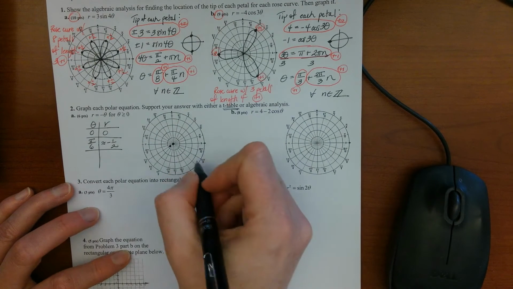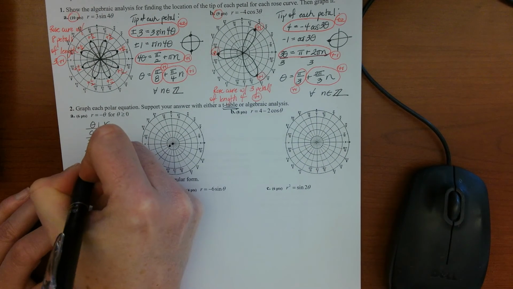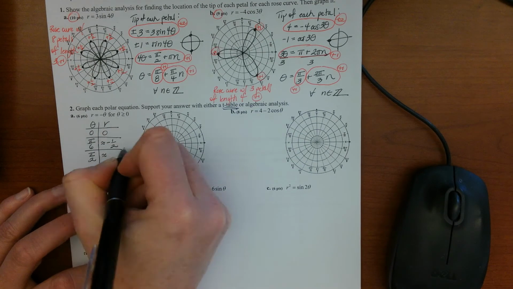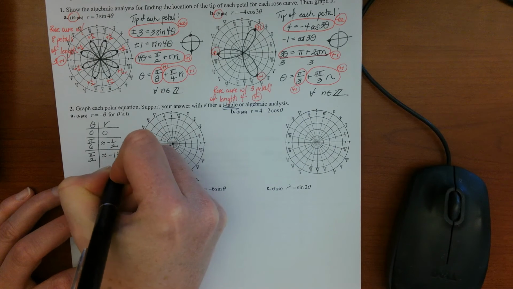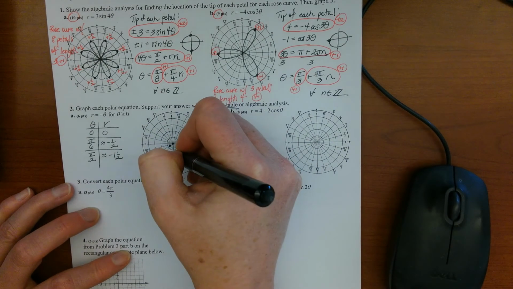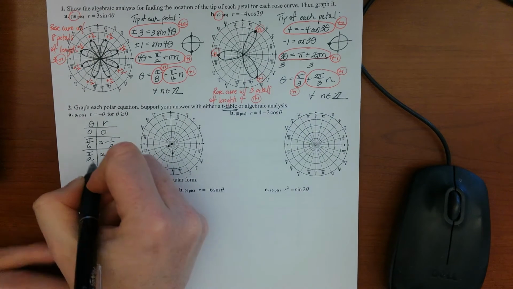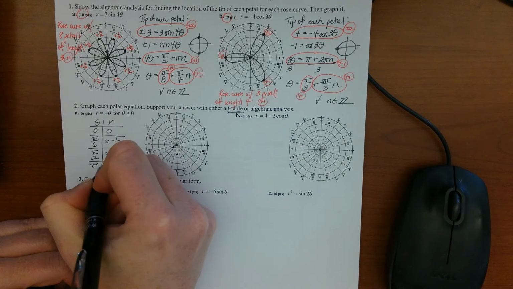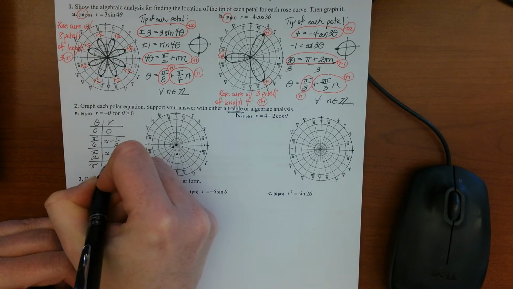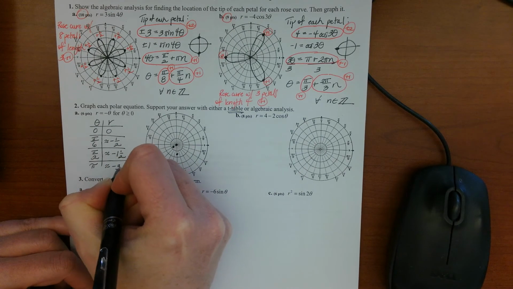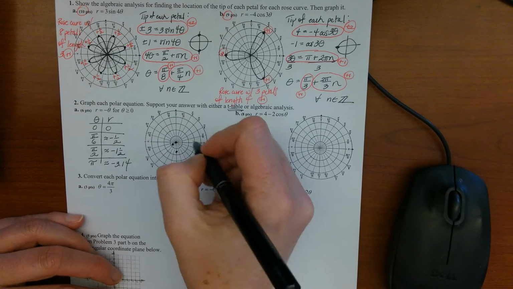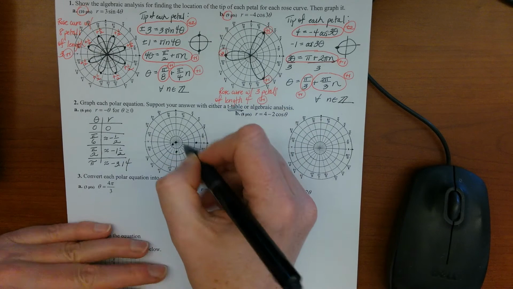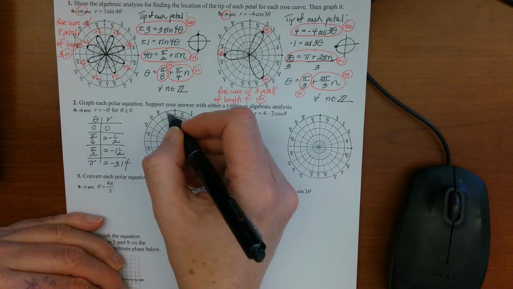When theta is pi over 2, r would be approximately -3 over 2, or about -1.5. Let's go to when theta is pi. r would be about -3.14, since pi is about 3.14. So 1, 2, 3, just a little over 3. You could always choose something in quadrant 2 as well.